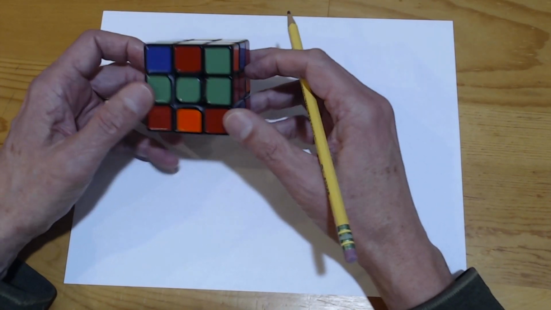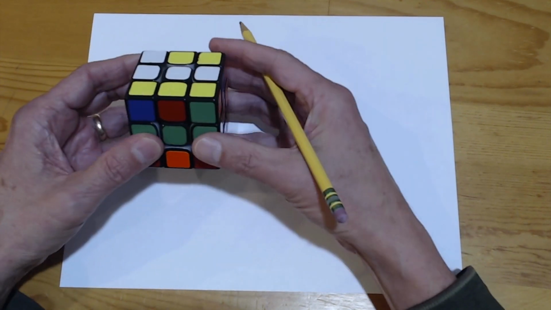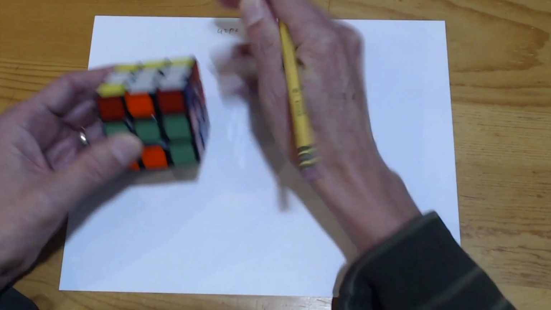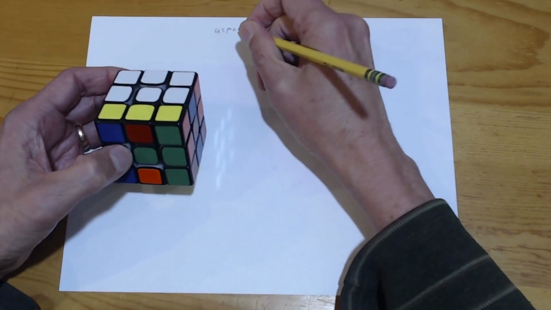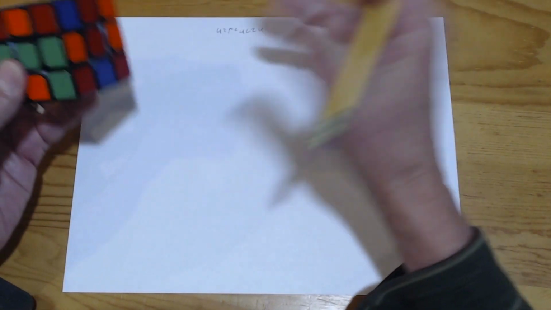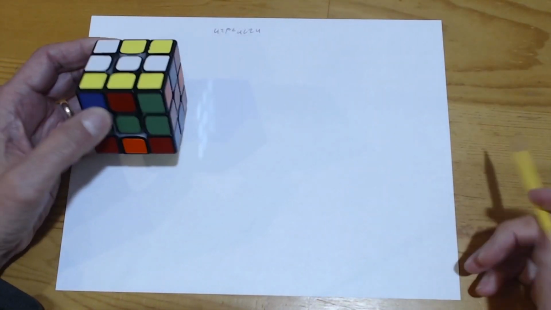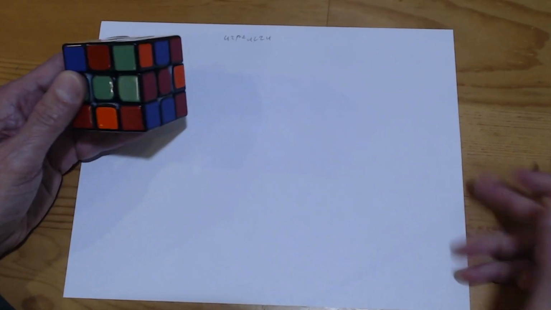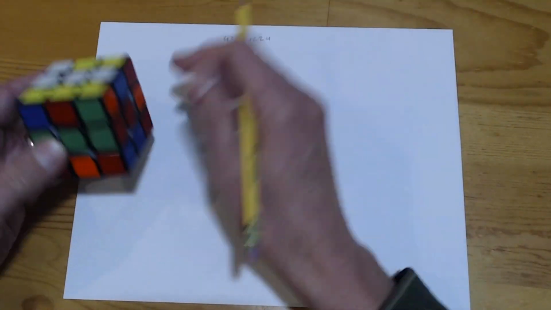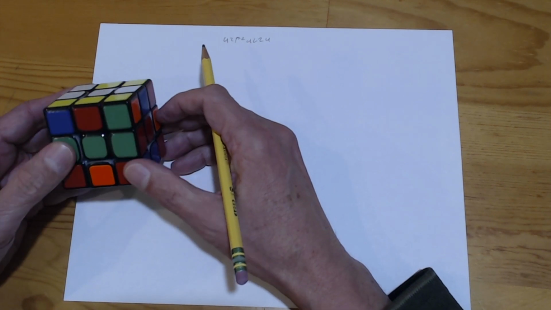Here's the 3 QT case. The corner skeleton is U2, F2, U, L2, U. So that's 5 moves. So I have 5 extra moves to play with to get to my HTR, which is a lot. So there's going to be a lot of possibilities here.